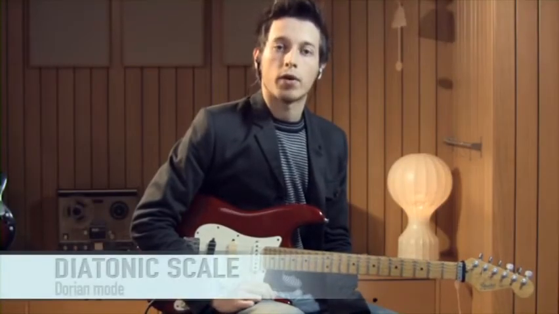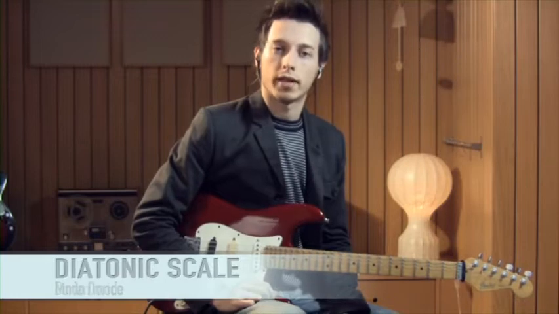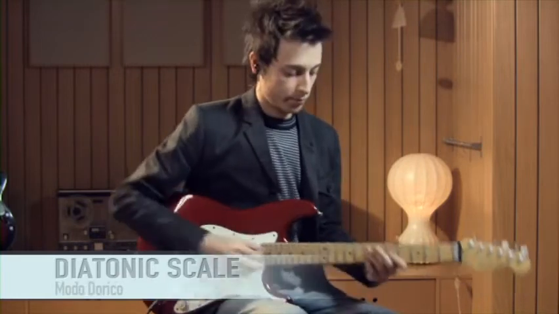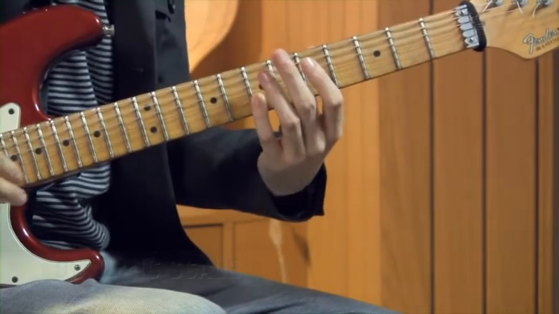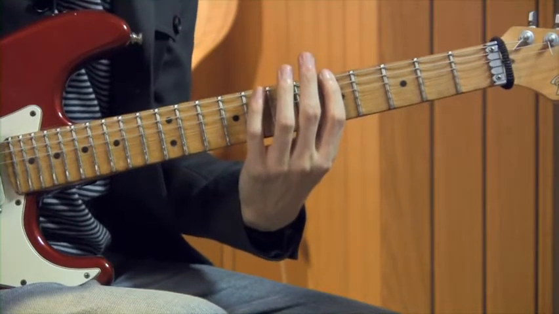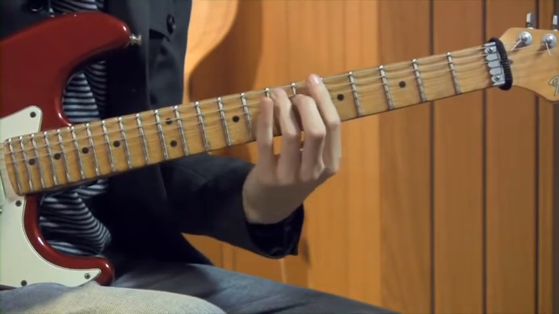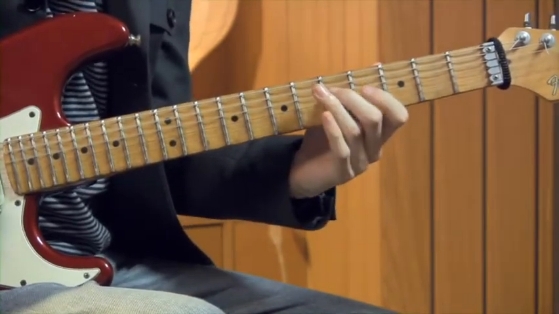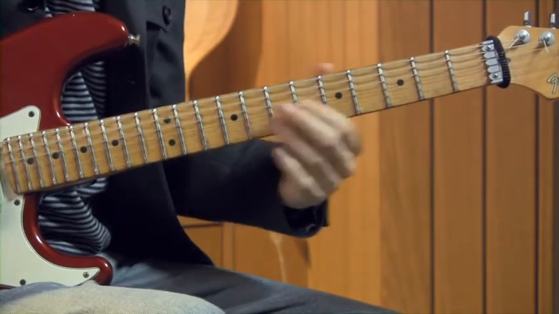Starting from the hexaphonic minor scale, add the last diatonic extension, the major 13th. We can find it starting from the root and following the diatonic thirds order: root, third, fifth, seventh, ninth, 11th and 13th.